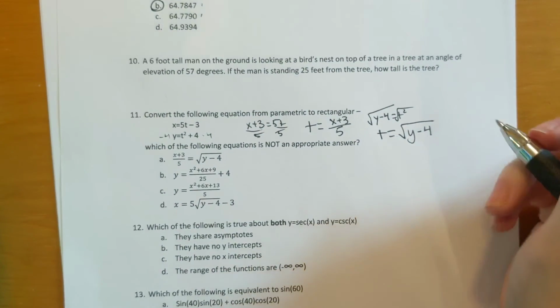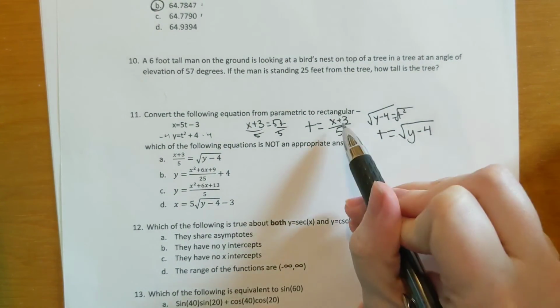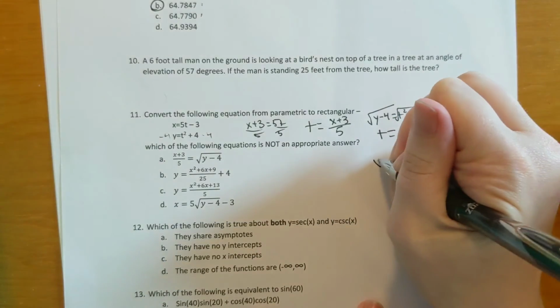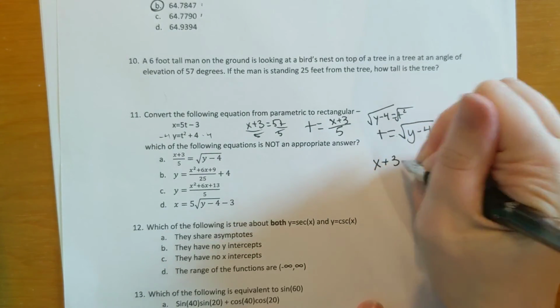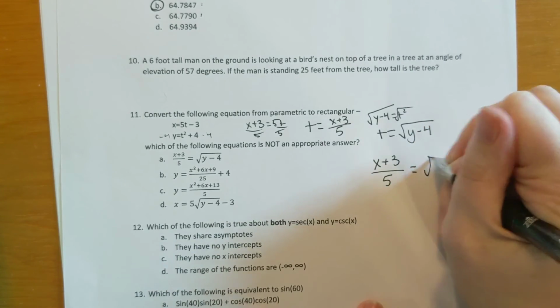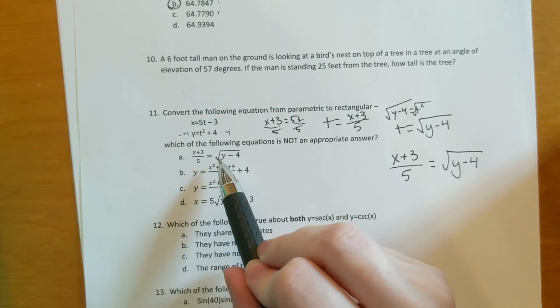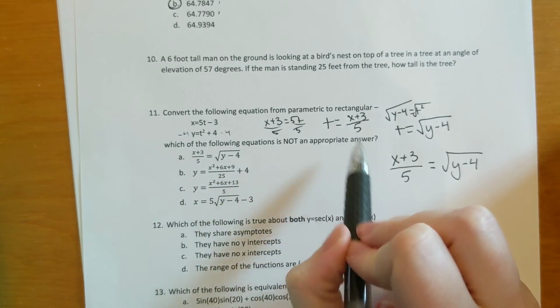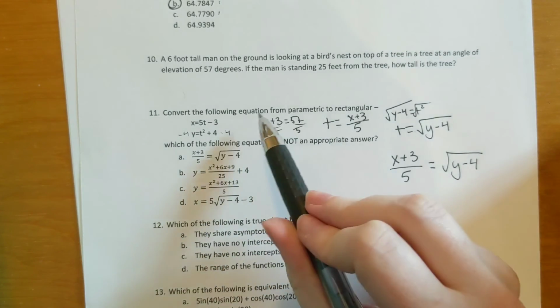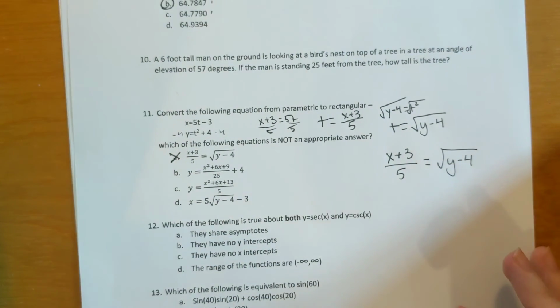Then we just set those two things equal to each other. Since they're both equal to t, by the transitive property of equality, they're equal to each other. So the first version of this equation we get is x plus 3 divided by 5 equals the square root of y minus 4. And hey, look, that's exactly what option A looks like, which means it is an appropriate answer to converting this, which means it's not what we're looking for.